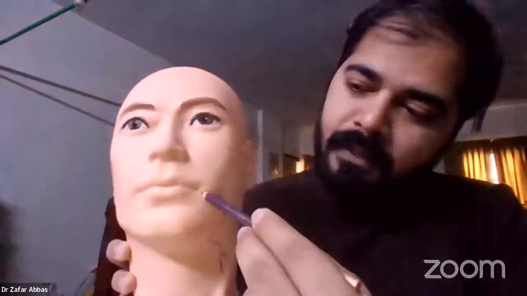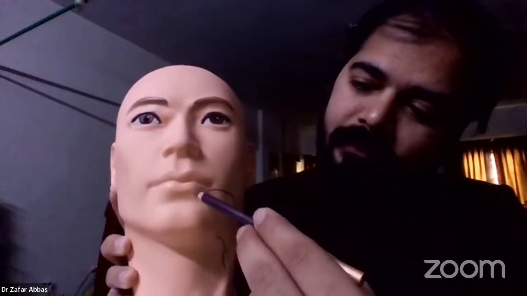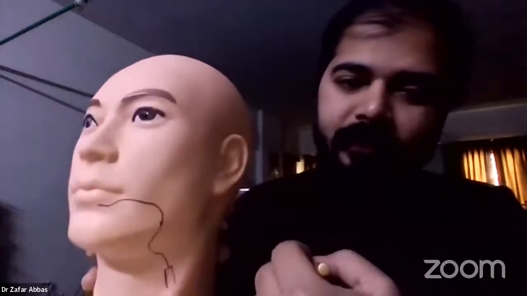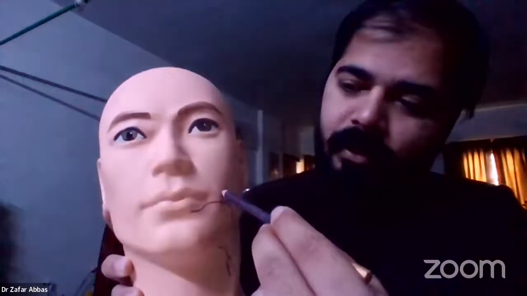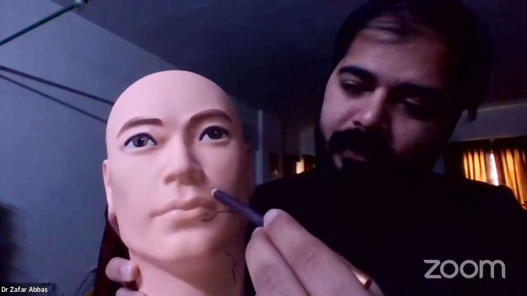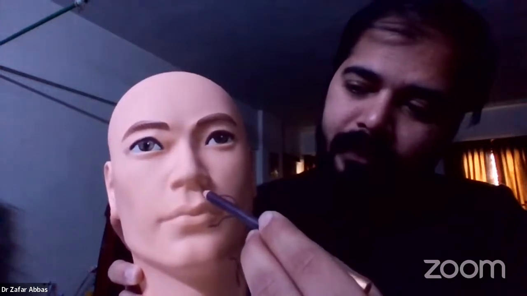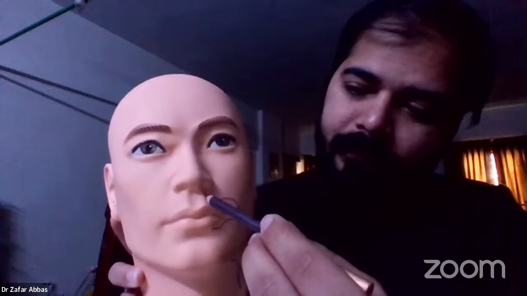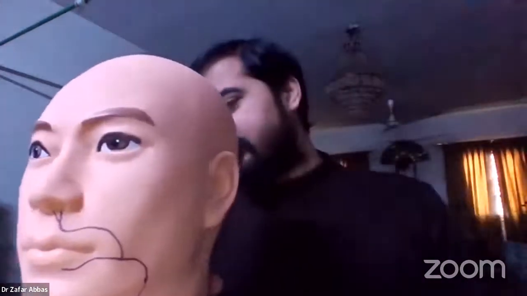Then it supplies the lower face, the inferior labial artery. Okay. And it goes upward, the superior labial artery. Then it supplies the columellar artery and septal artery. Okay.